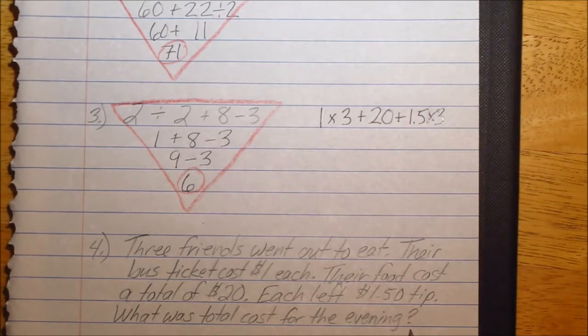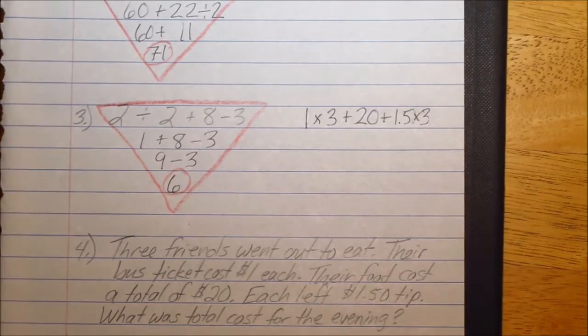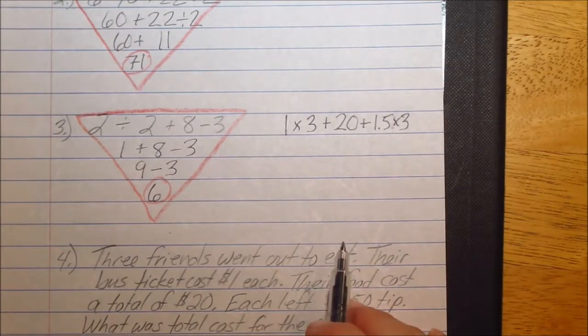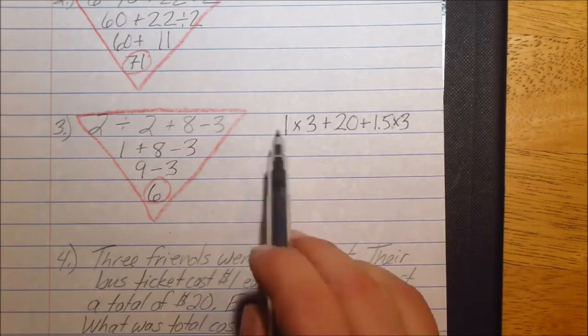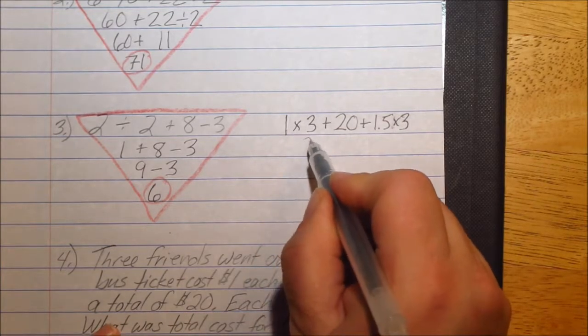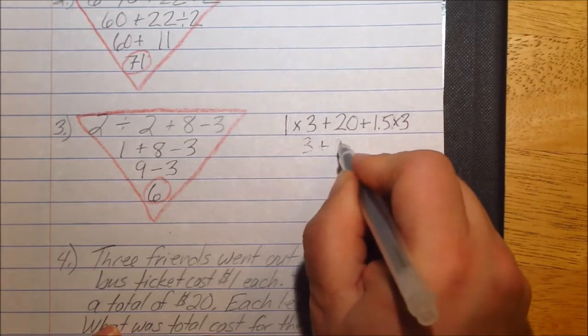Okay. So now, what was the total of their evening? We've got to use our order of operations that we've been learning to solve this. So first we look for multiplication and division left to right. 1 times 3 is 3. Bring down the rest.